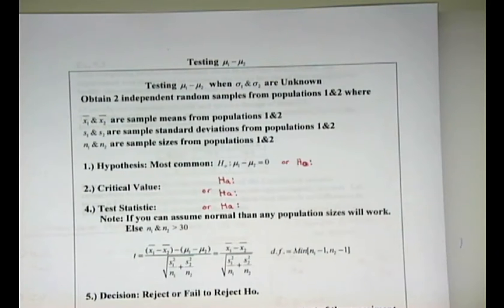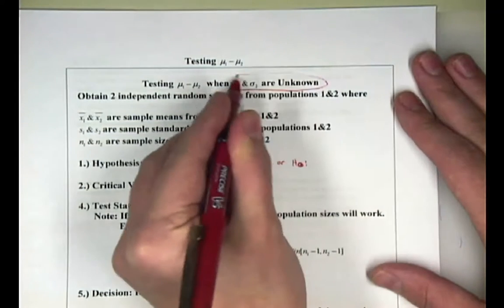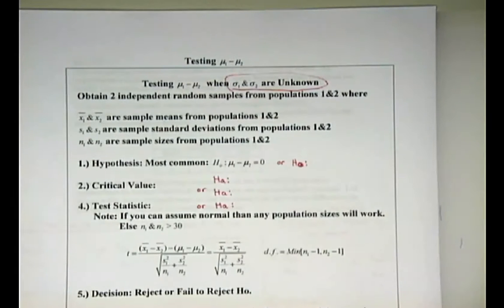Alright students, so I'm on page 104 of the notes, and this is testing the difference of means when sigma 1 and sigma 2 are unknown. So we have two independent random samples from populations 1 and 2. We've got a sample mean, and we've got a sample standard deviation. We also have sample sizes for both.